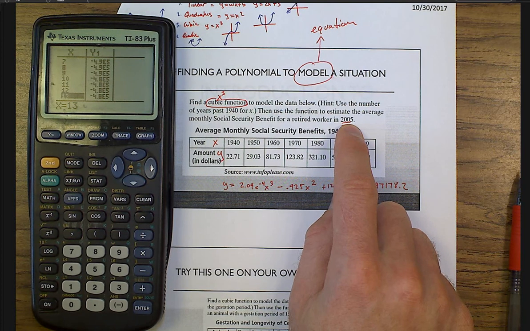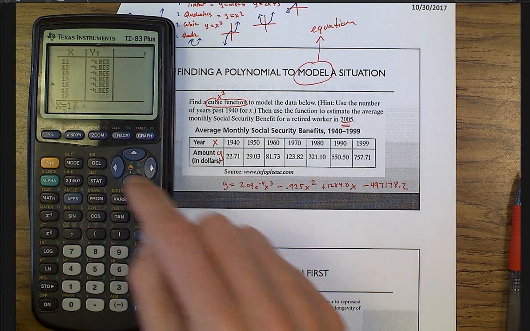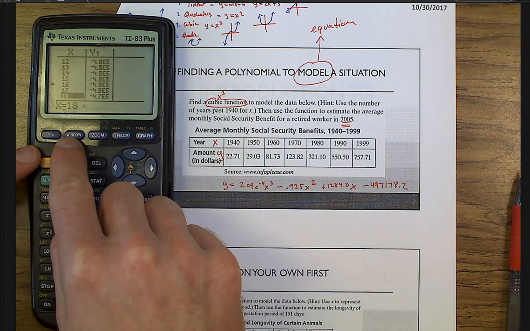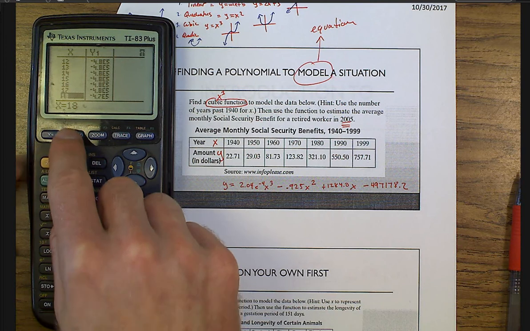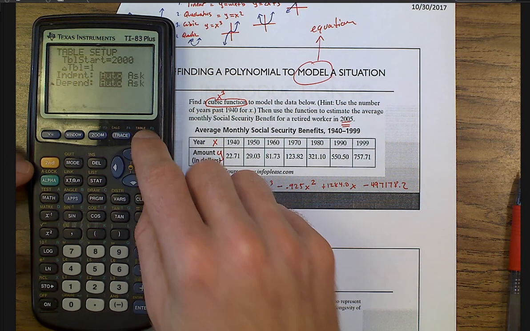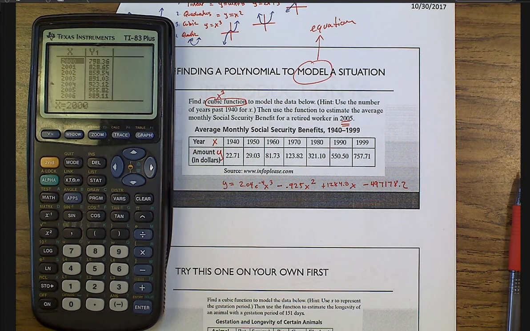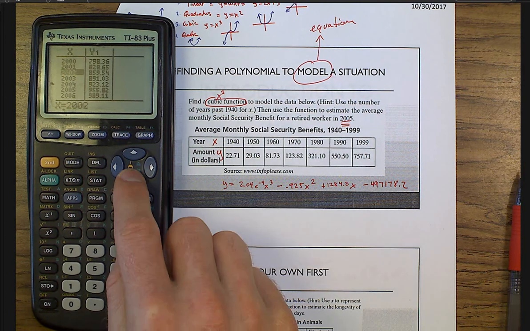Well, we got to get to 2005. Well, we don't want to do that. That would take forever just hitting the down arrow. So you're going to access your table set button. So second table set. We want our table to start, I'm just going to say year 2000. So I'm just going to hit 2000, and then I can hit graph again. I'm going to hit second table, and now look at where your table starts. It starts at the year 2000. So now scroll down to 2005.